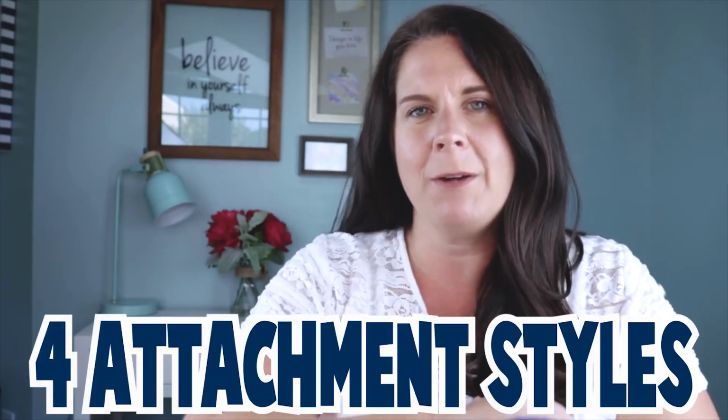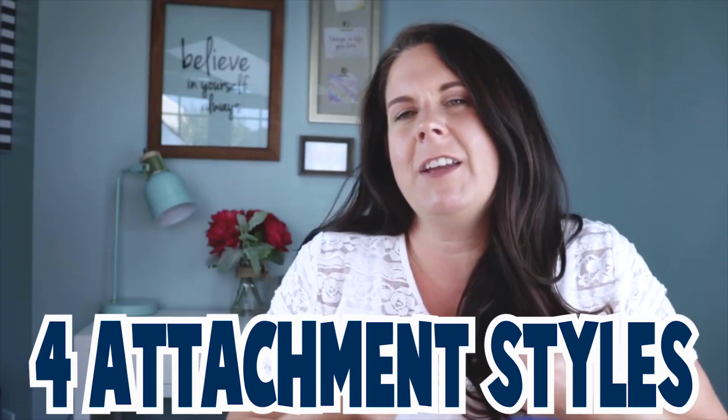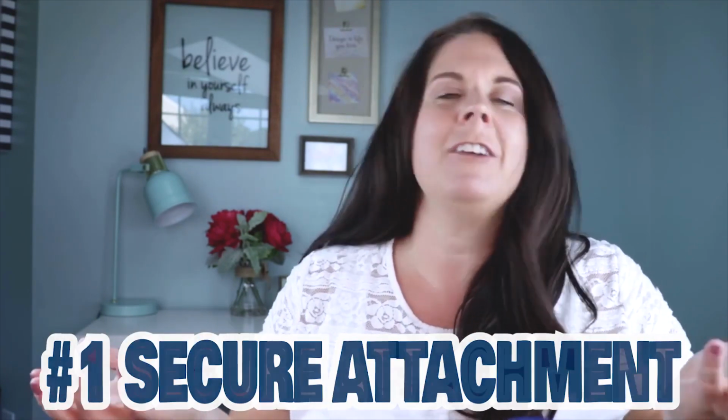There are 4 primary attachment styles. Understanding those categories helps us to understand ourselves and the people around us, but don't think of it in a super black and white kind of way. Okay, attachment style number 1 is called a secure attachment, and approximately 60% of people have a secure attachment style.